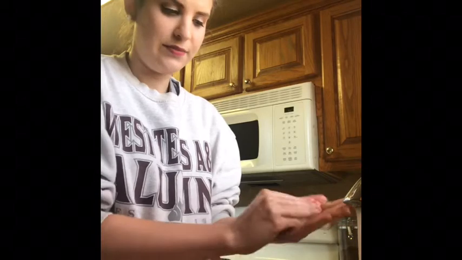And then you do a rotational rubbing of left thumb, clasped in right hand, and then switch. Then you take your clasped fingers of your right hand and rotationally rub in the palm of the left hand, and then the left hand.